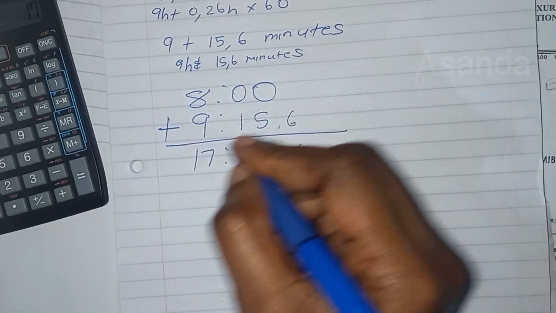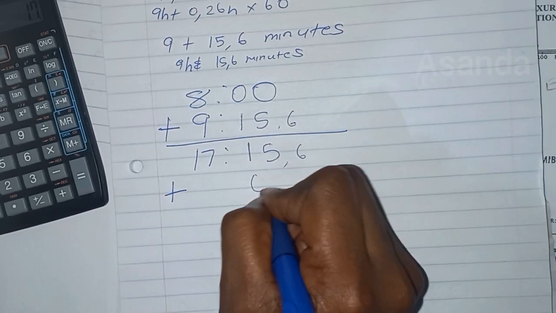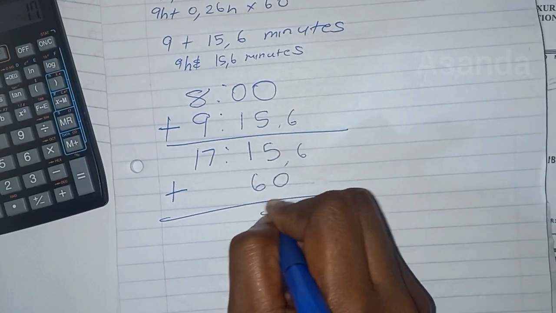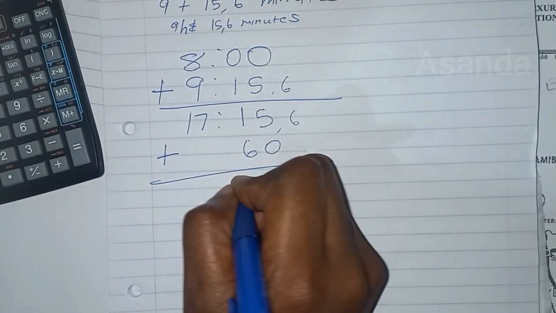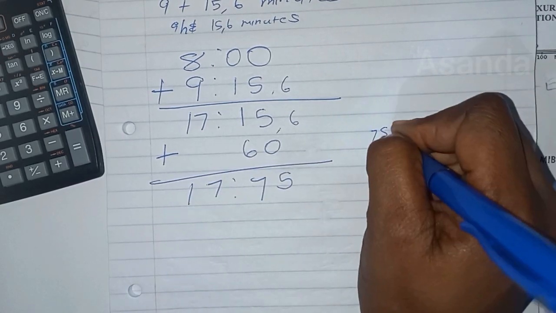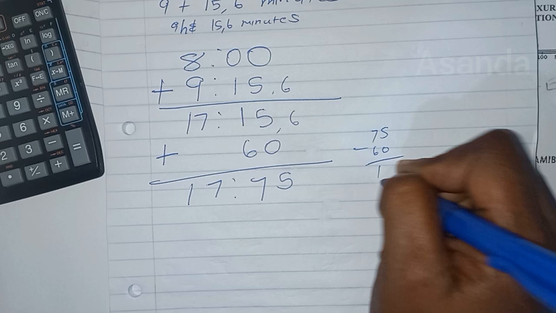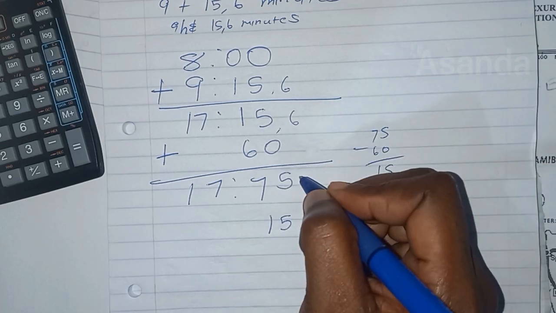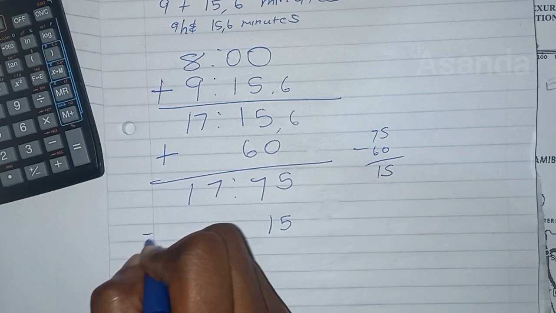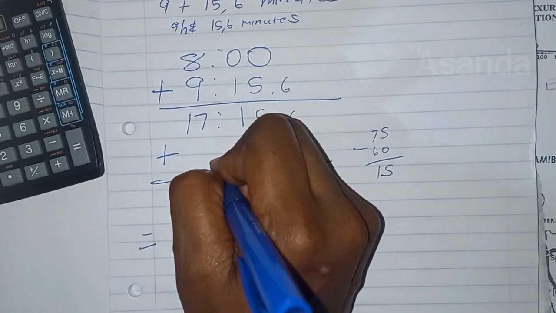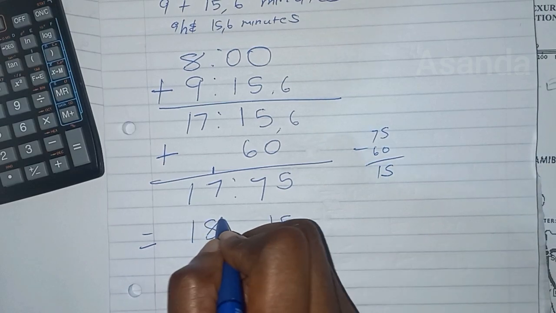They still break for 60 minutes. So that's 5, 7, and 71. Okay, now we don't write that. 75 minus 60, that's 15. Okay, 1, 5, and 1, 5, and what happens to the 60 minutes? It goes this side, the hour, and that becomes 18.